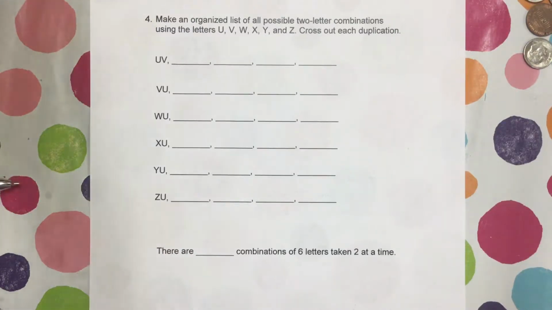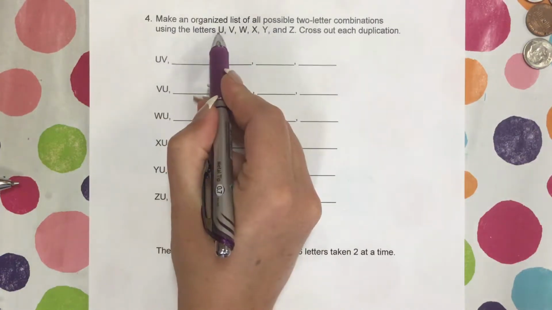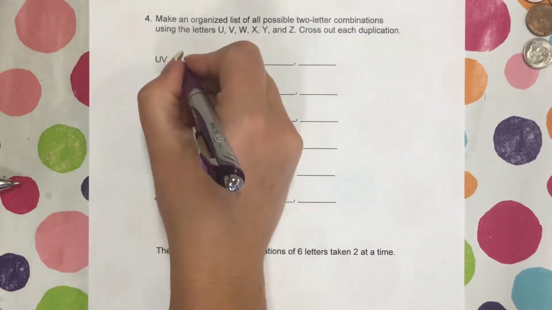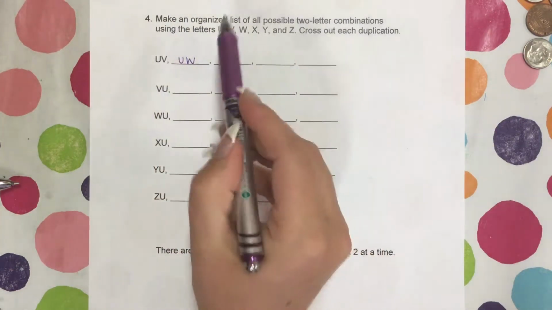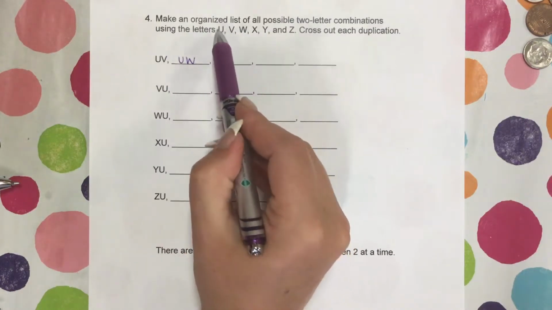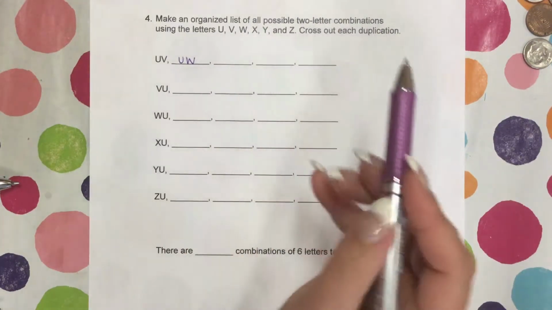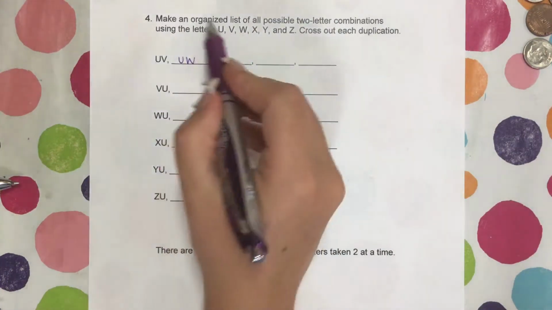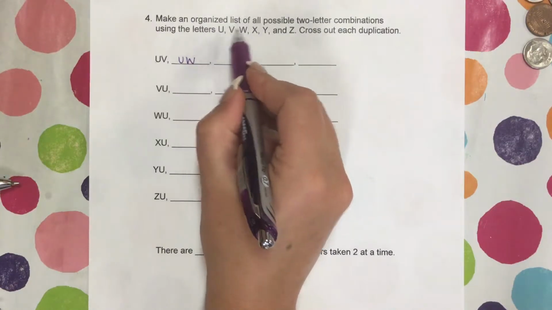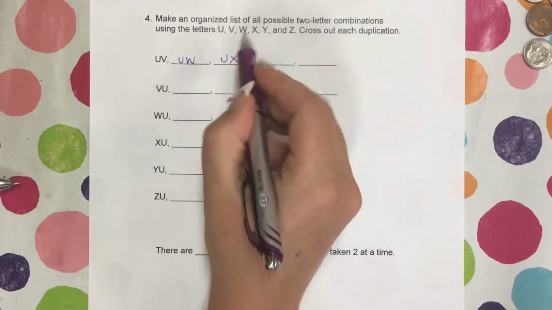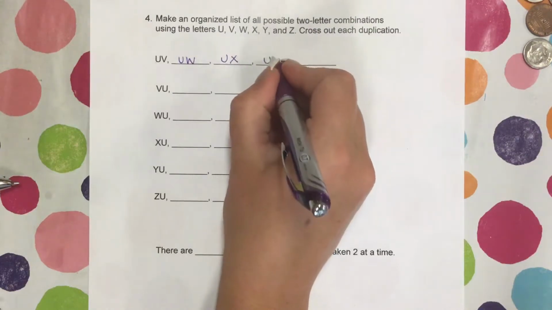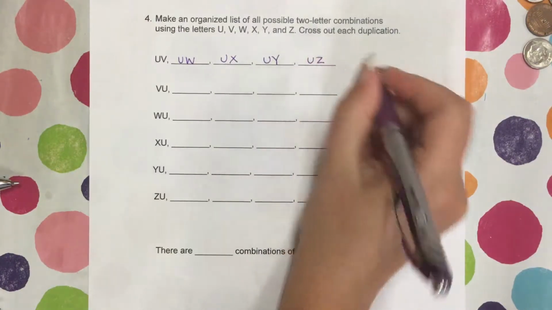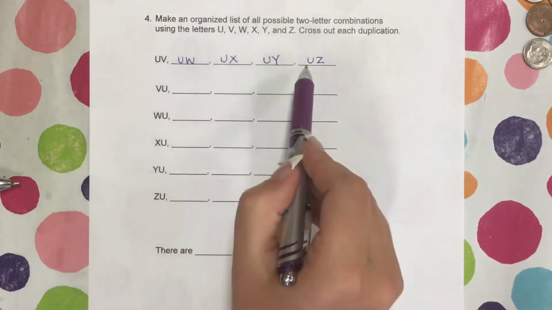All right, so let's start with UV. So I'm going to start with U. You can go with V, which is listed there. You can also go with W. And I just like to do this in a systematic way. So I'm going to go UV, UW, UX, UY, UZ. Okay, so we have UV listed there. The next one is UW, and then following would be UX, and then UY, and then UZ. So those are all the combinations involving U.